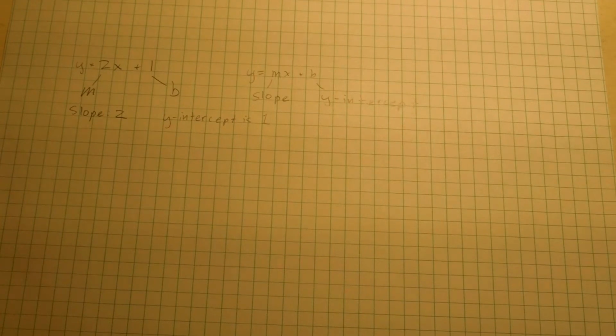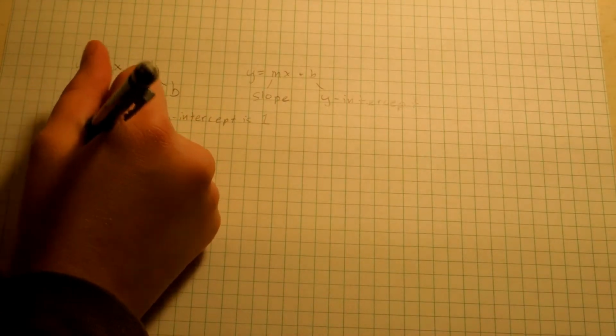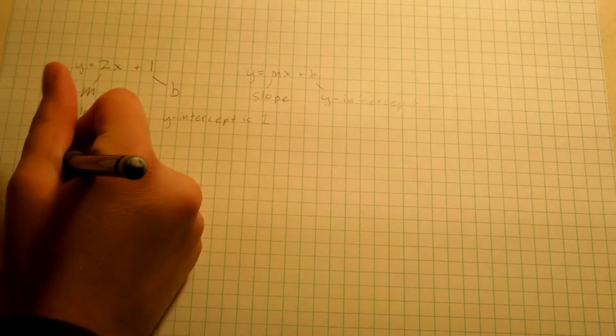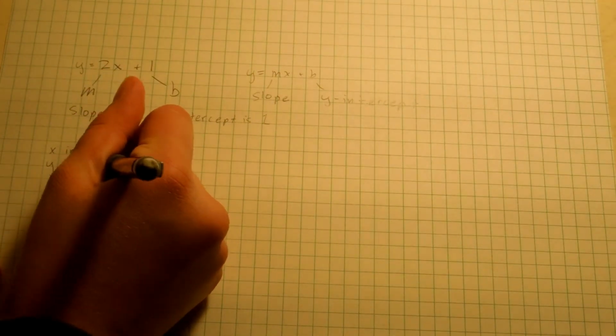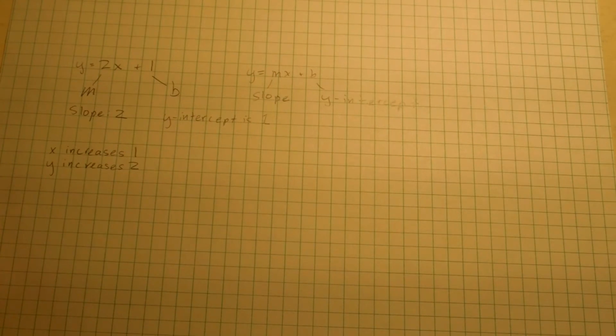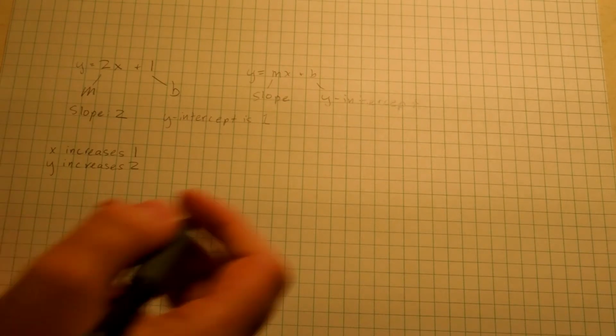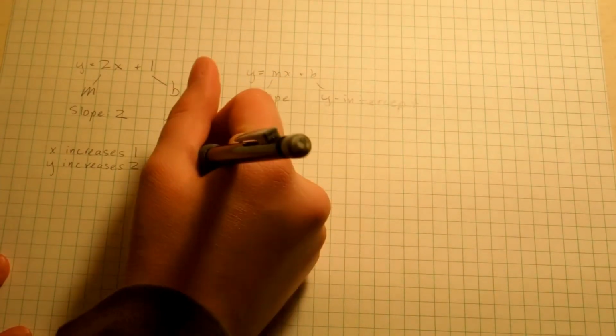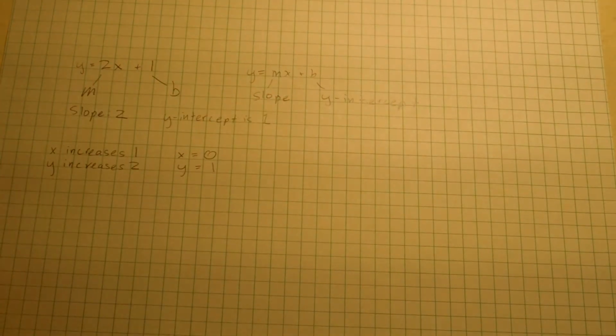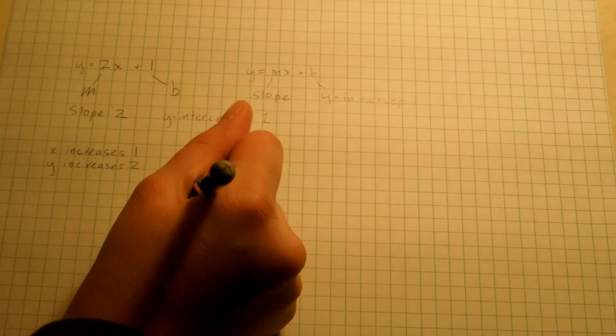Slope represents the change in y divided by the change in x, or how much does the y number change as the x number changes by 1. Since 2 is the slope, that means when x increases by 1, y increases by 2. If x goes from 1 to 2, y goes from 2 to 4. The y-intercept represents the y number when x equals 0. Since 1 is the y-intercept, that means when x equals 0, y equals 1. We can also write the y-intercept as (0, 1).